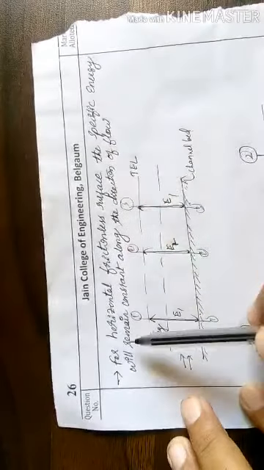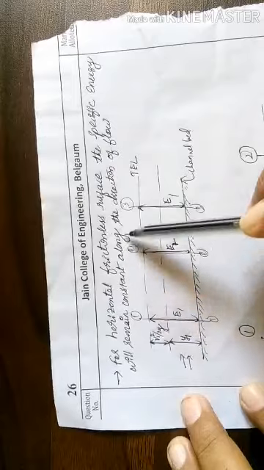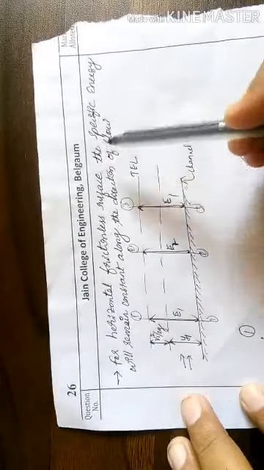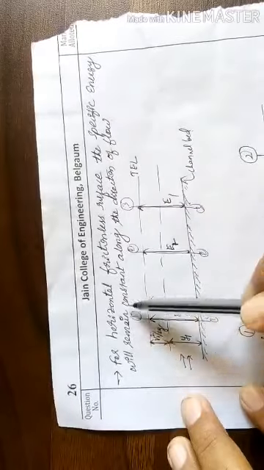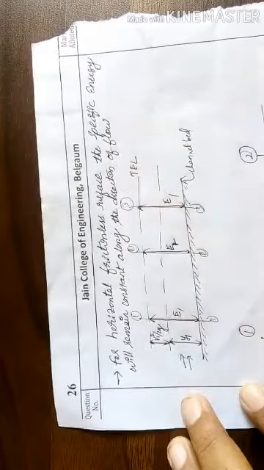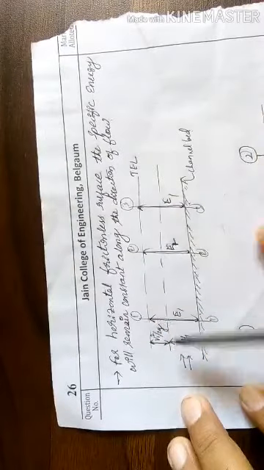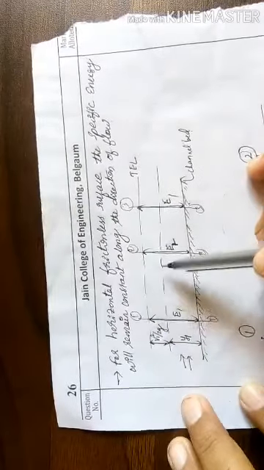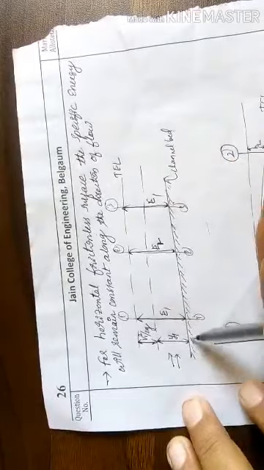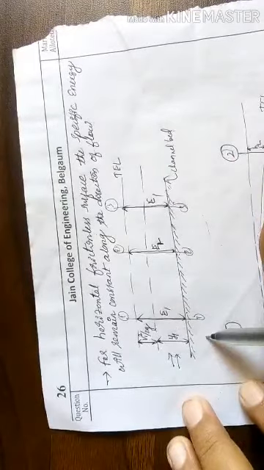So that is given here for a horizontal frictionless surface. The specific energy will remain constant along the direction of flow. So this is the figure given here. Then this is about a frictionless surface.